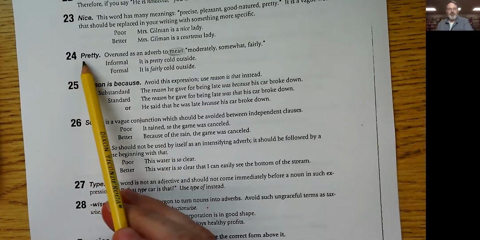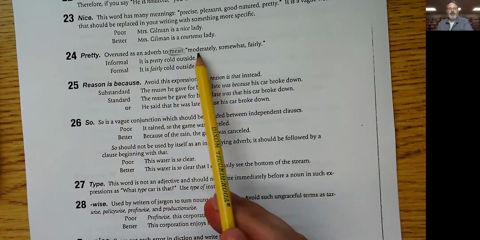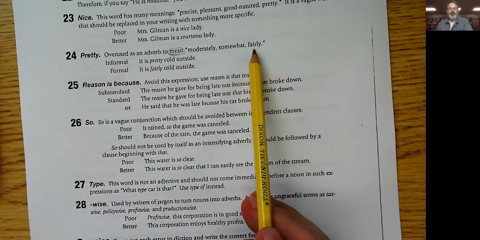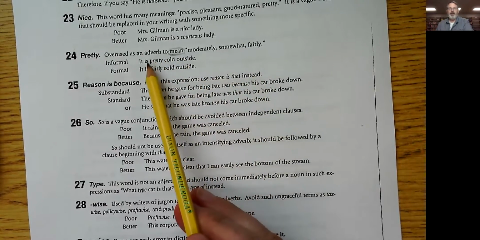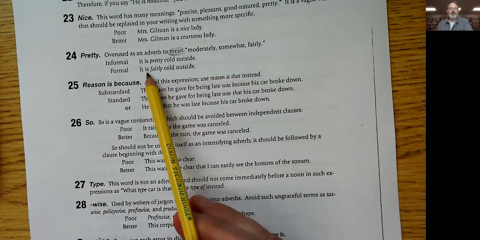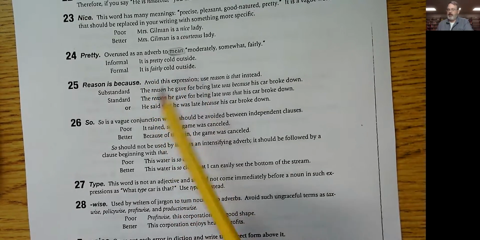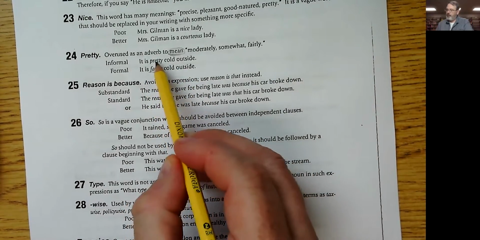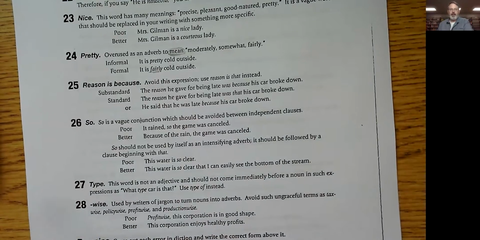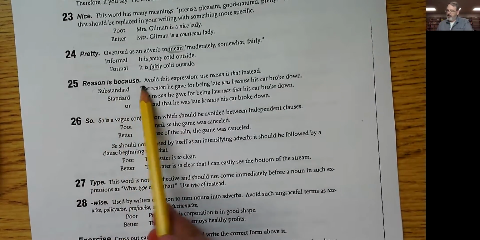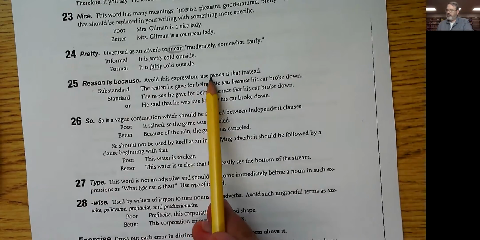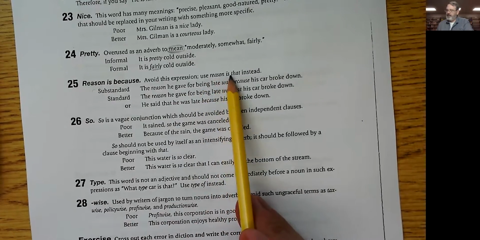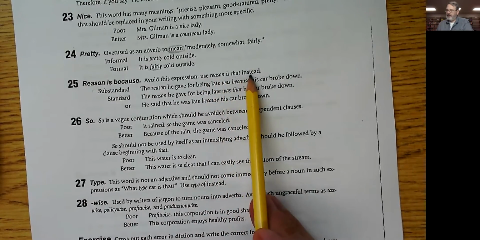Pretty is overused as an adverb to mean moderately, somewhat, or fairly. So we don't want to do that. We don't want to say it's pretty cold outside. We want to say it's fairly cold outside. Fairly is the appropriate word. Pretty is not. The reason is because, avoid this expression. Use the reason is that instead.